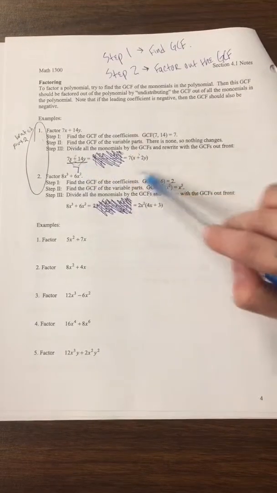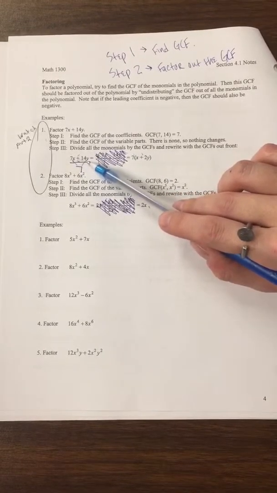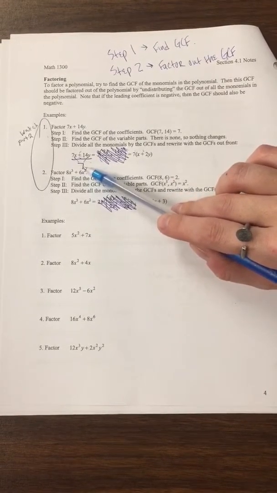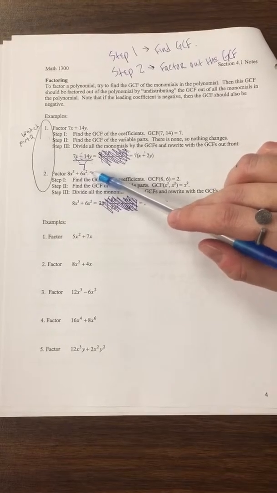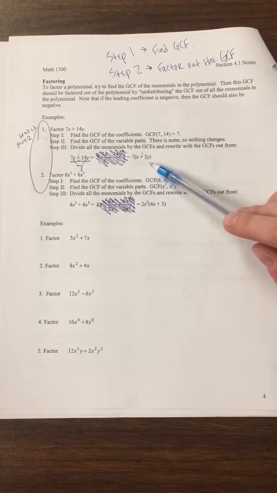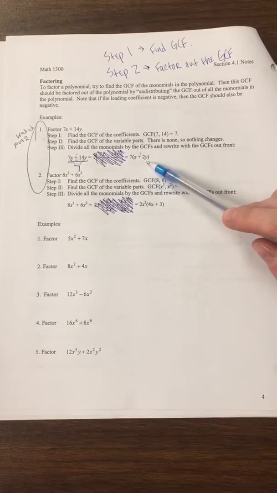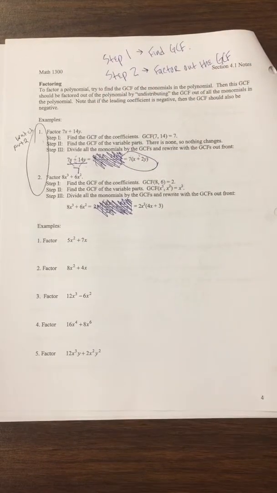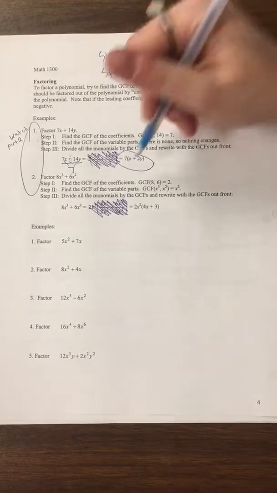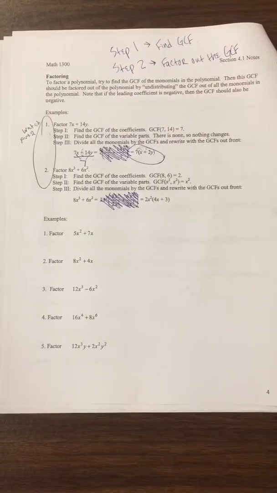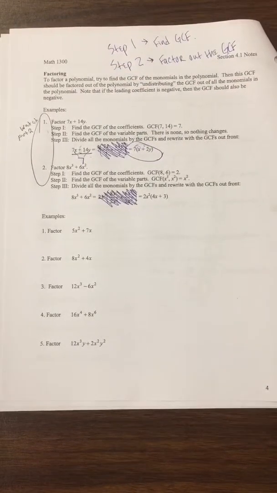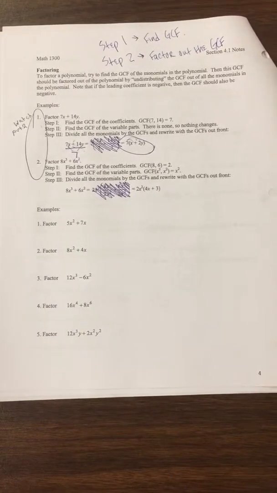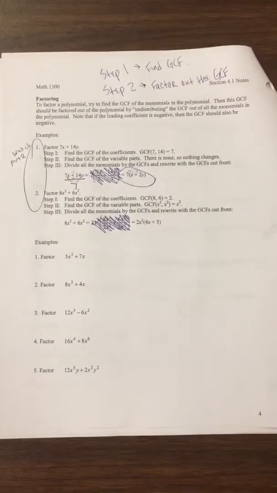Going back, you're going to do plus 14y divided by 7. 14 divided by 7 is 2. And the y is just going to stay there and hang out because you didn't do anything with it. This is the answer. If you wanted to check and see if your answer was right, you could distribute. Do you get back where you started? Yep. Which means we must have done it right.